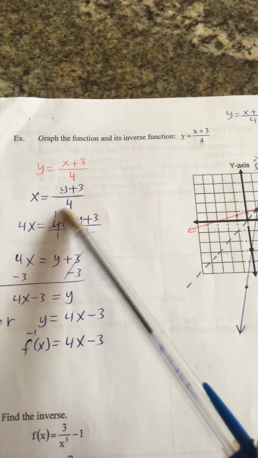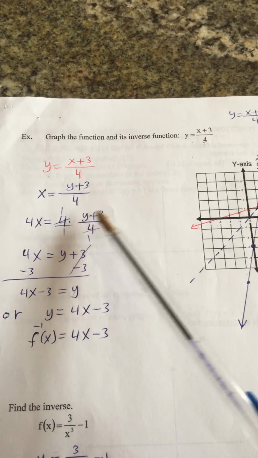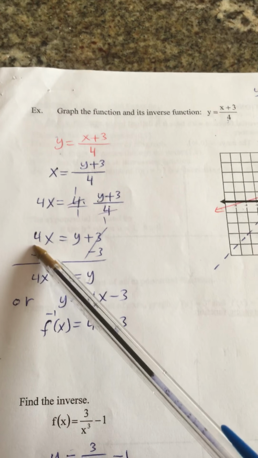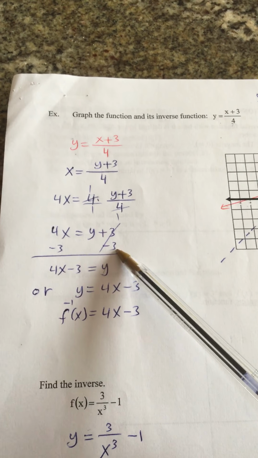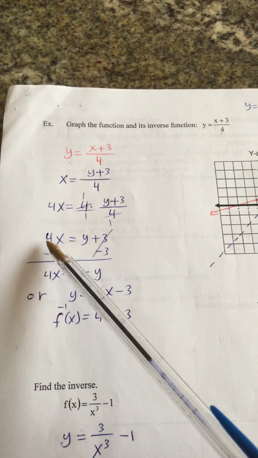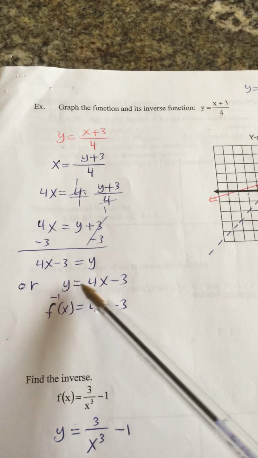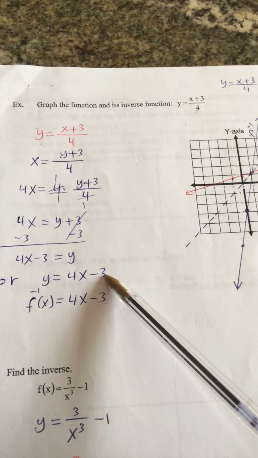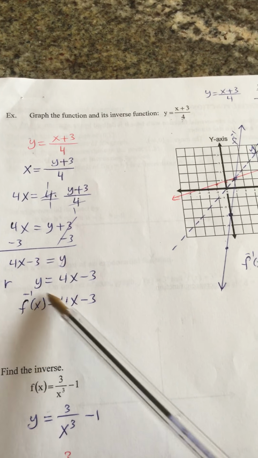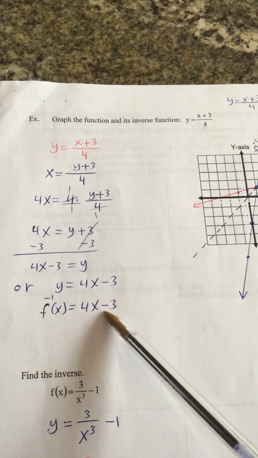So 4 is cancelled with 4. Divide out by 4, we get 1. So we get y plus 3 equals 4x. To solve this equation for y, subtract 3 from both sides. So we get 4x minus 3 equals y, or y equals 4x minus 3. So now replace y with f inverse of x, then keep 4x minus 3. So this is f inverse.